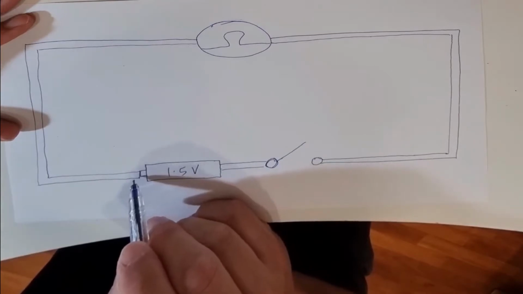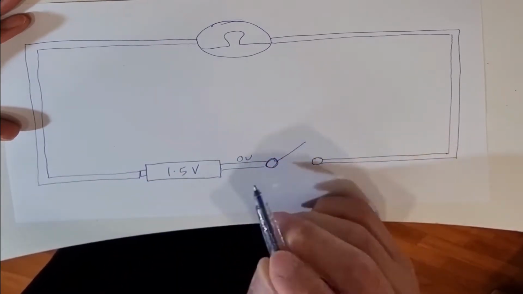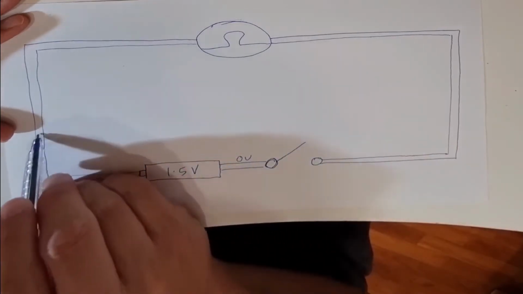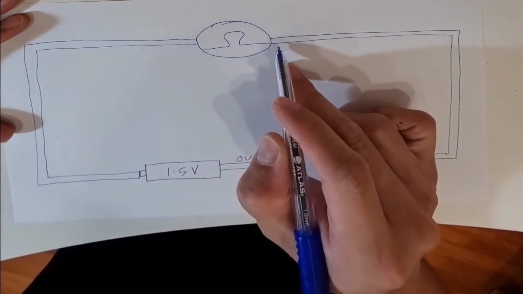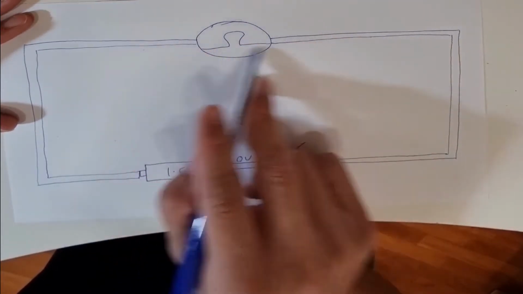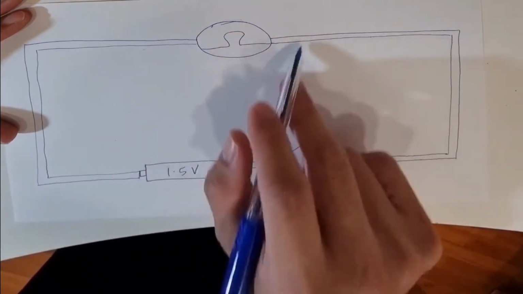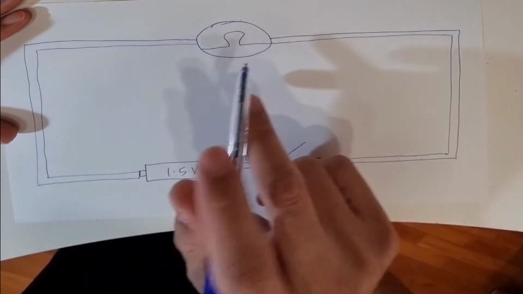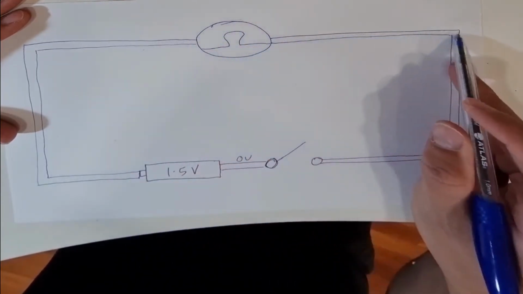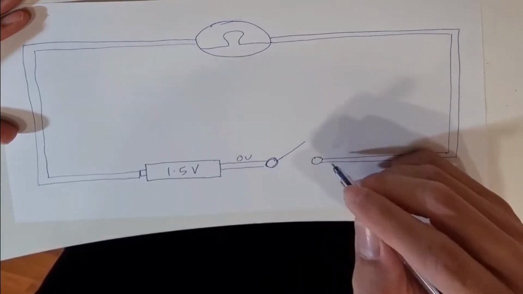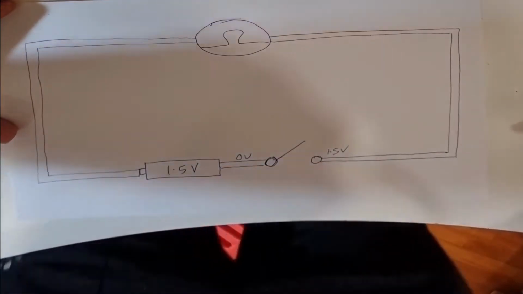So the potential along here, let's say I take this to be 0 volts. Potential along here will propagate 1.5, 1.5, 1.5. Even after the light bulb it is still 1.5. Why? Because there's no current flowing. So V equals Ri. I is 0, Ri is 0, the voltage drop is 0. So it's still 1.5 all the way to here. So this is 1.5. Okay, just check that it's correct.